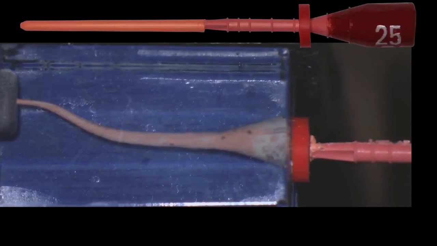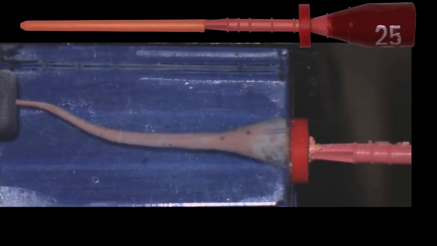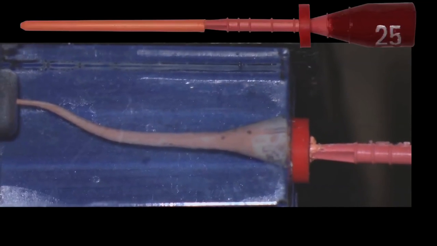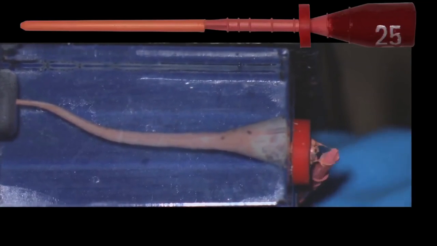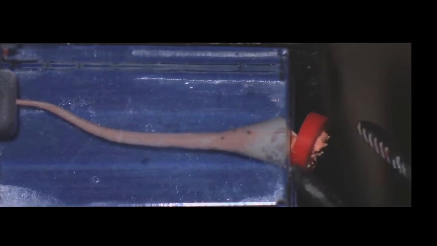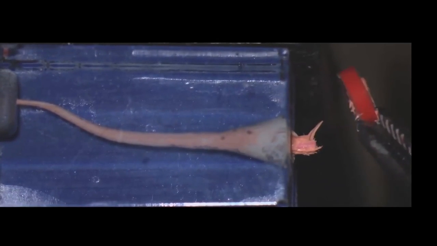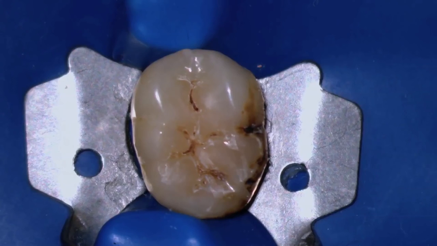WaveOne Gold will also have paper points, gutta-percha points, obturators, and size verifiers that match the taper of WaveOne Gold. After you have seen the use of WaveOne Gold on a plastic cube, let me take you through a clinical case. And now we are going to see this molar, this lower molar, done with WaveOne Gold.